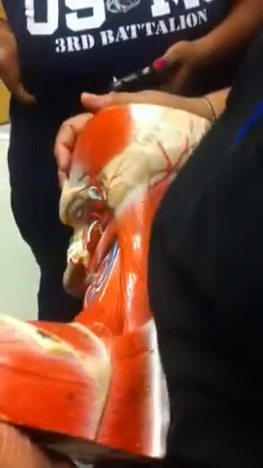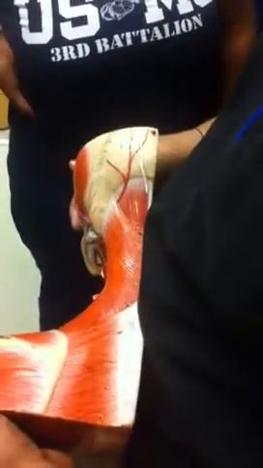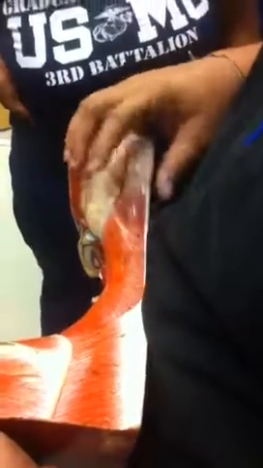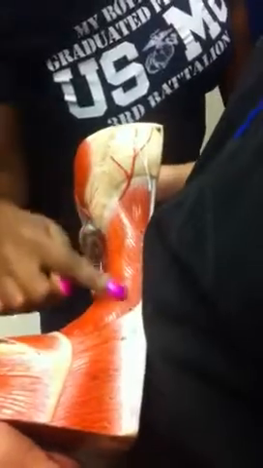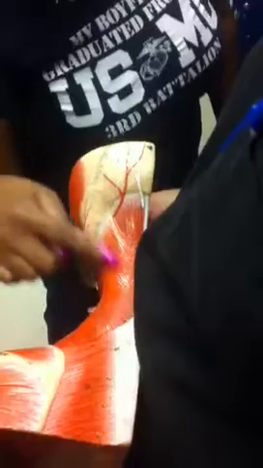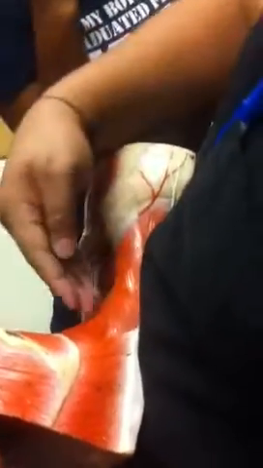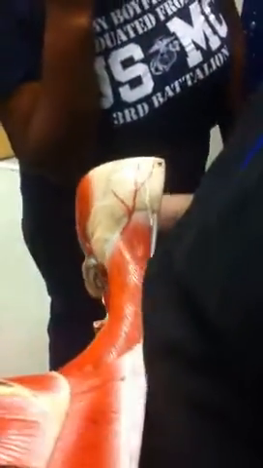Onto the back, you can see splenius capitis and the longissimus capitis right there. And then the semispinalis would be in this area here, but it's missing. Can you show me this? Splenius capitis. And then longissimus capitis. And this is the levator scapulae. It elevates the scapula.